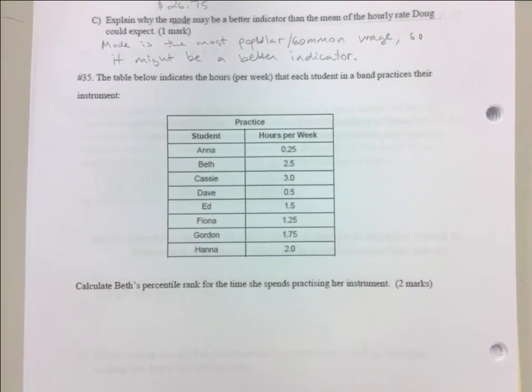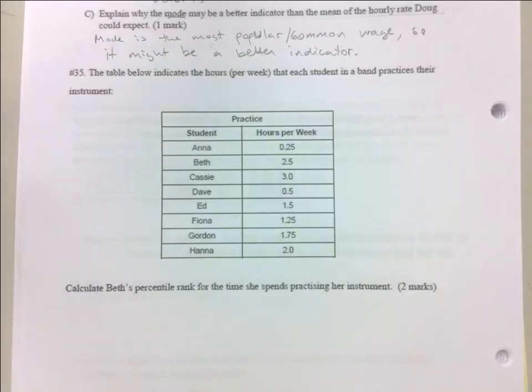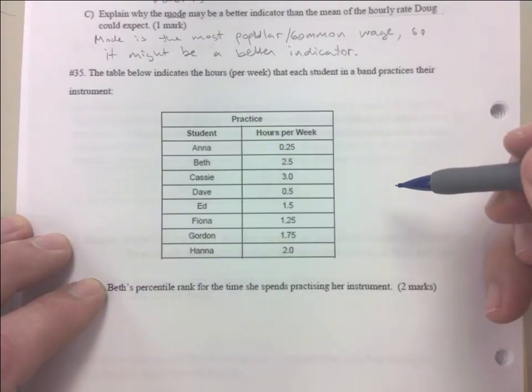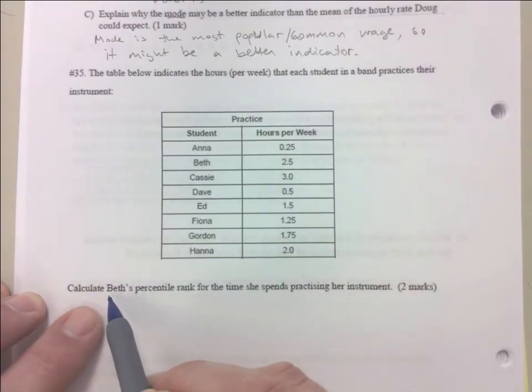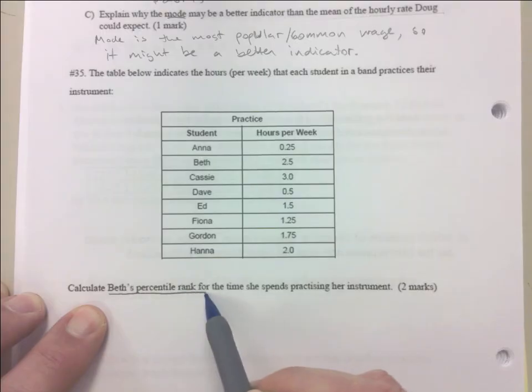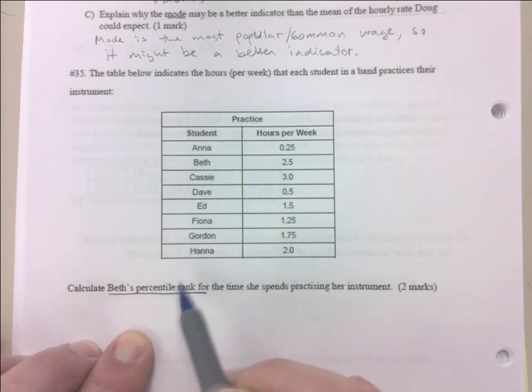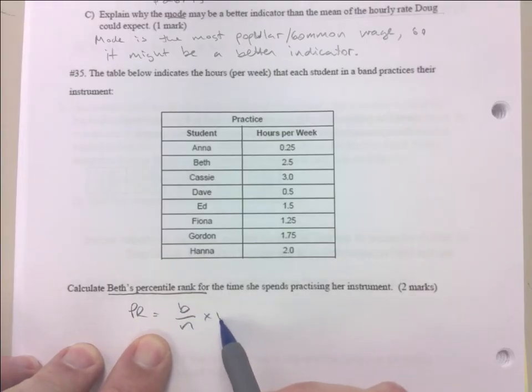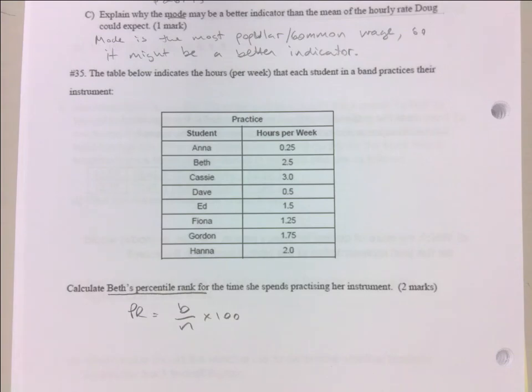Here, this is what we did yesterday. This table shows the hours per week each student practiced the instrument. Calculate Beth's percentile rank. Percentile rank, you should be thinking of the formula. Right, that is the formula for percentile rank. And we just have to calculate it.